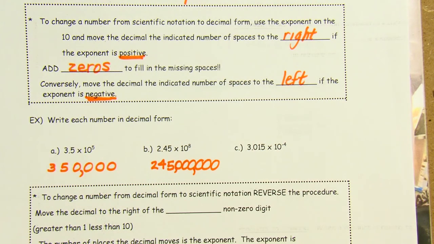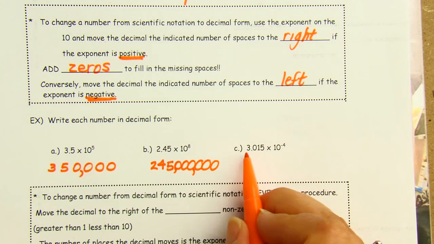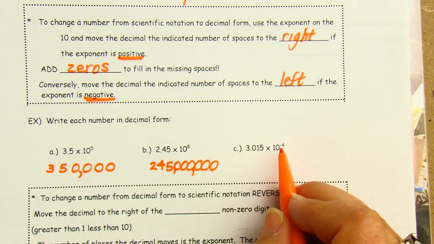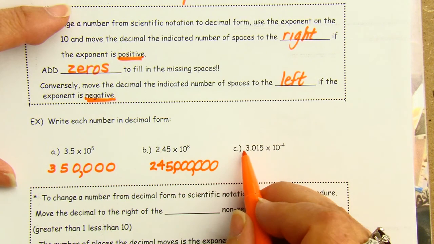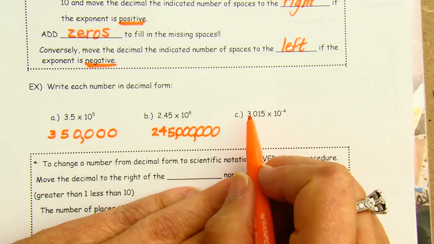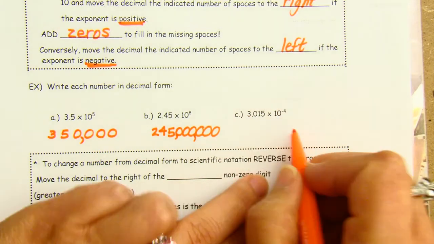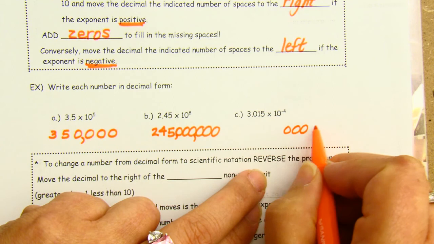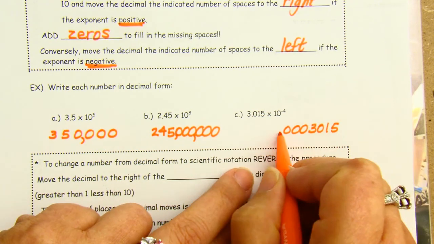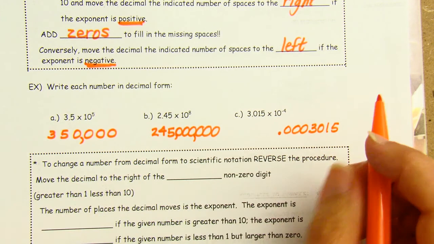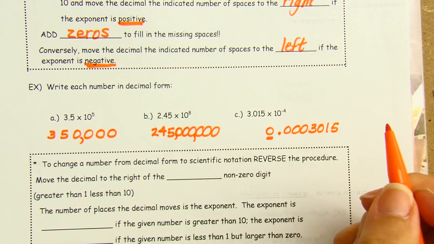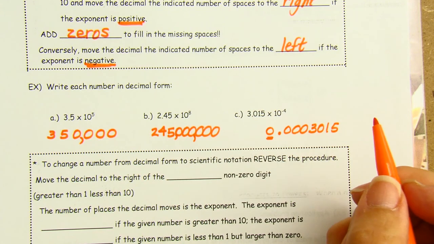245 million. This one here, 3.015 times 10 to the negative 4. Oops, I've got to move to the left, and I only have one space. So how many leading zeros do I need then? I got one space here, but I need 4. So I need 3 leading zeros. And then I'm going to copy all these significant figures here, 3015. I'm going to put the decimal here. And you really should put the 0 here, this leading 0, to indicate that this number is between 0 and 1.